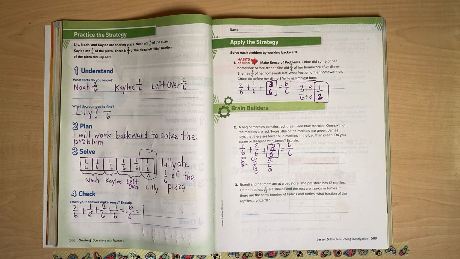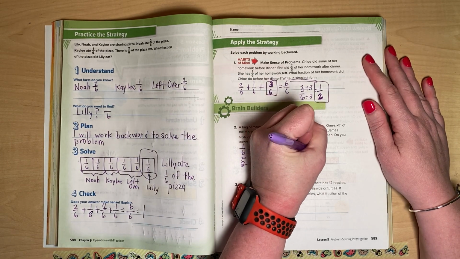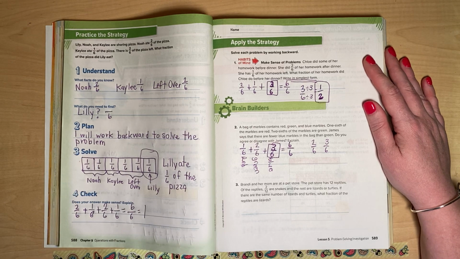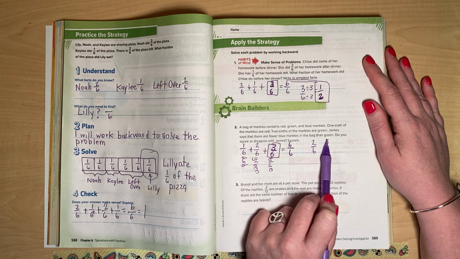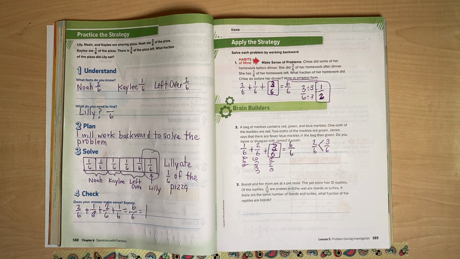James says that there are fewer blue marbles in the bag than green. Do you agree or disagree? Well, let's look at this. 2/6 of them are green, and 3/6 of them are blue. When my denominators are the same, I only compare my numerators. So in this instance, 3/6 is larger than 2/6, which means there are more blue marbles than green marbles.